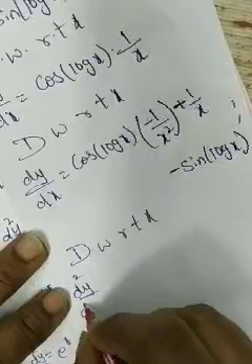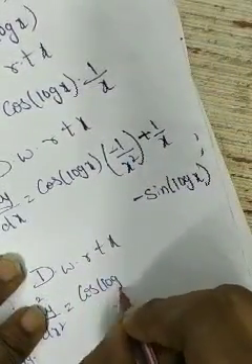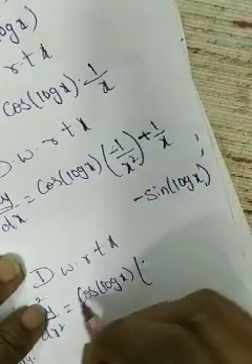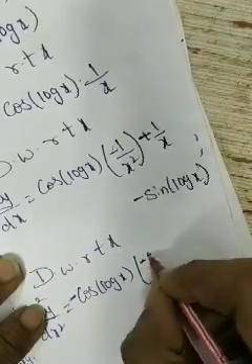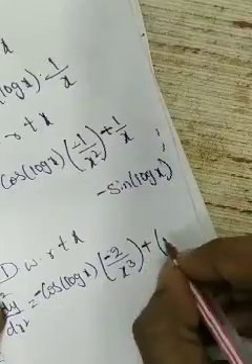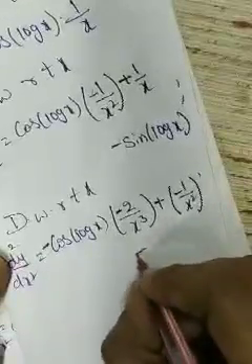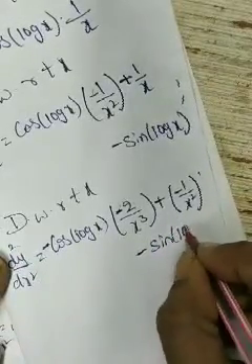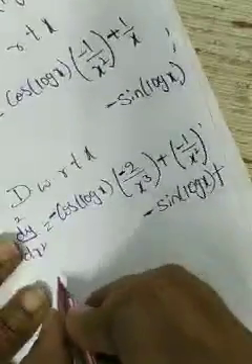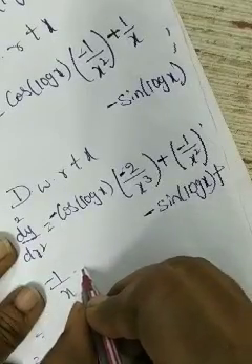So d square y by dx square is equal to, again use the product rule. Keep the cos of log x as it is. What is 1 by x square derivative? 1 by x square derivative will be minus 2 divided by x cube. Plus, now keep minus 1 by x square as it is. Differentiate cos of log x, that is minus sine of log x. Plus, go to the second term. Now keep 1 by x as it is. Sine of log x.